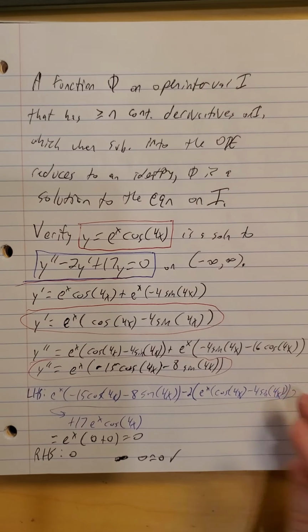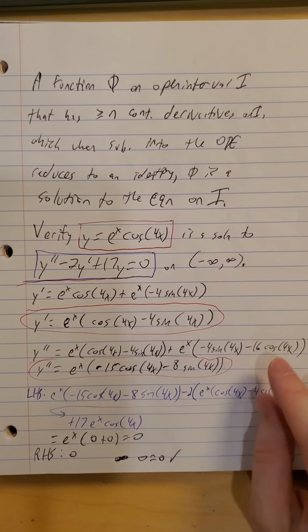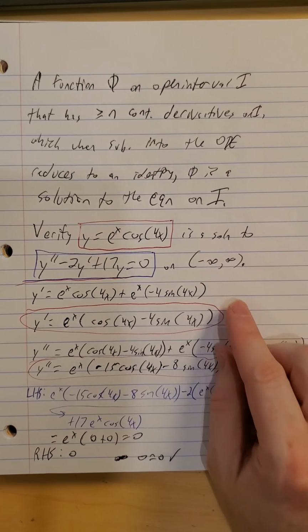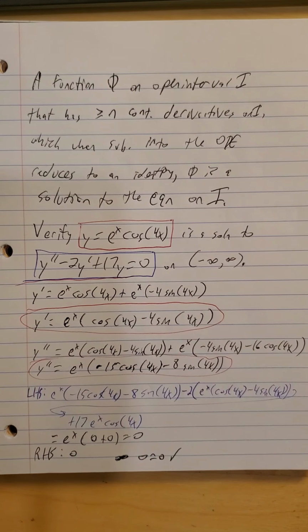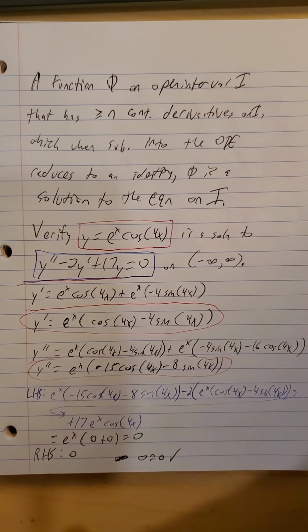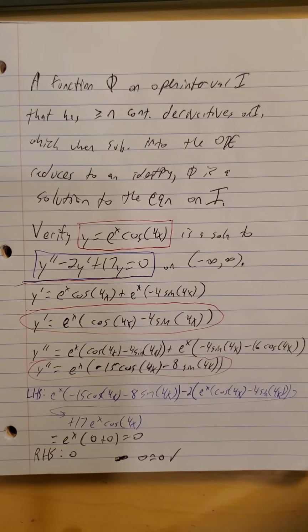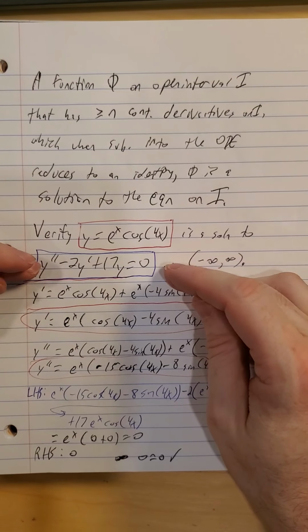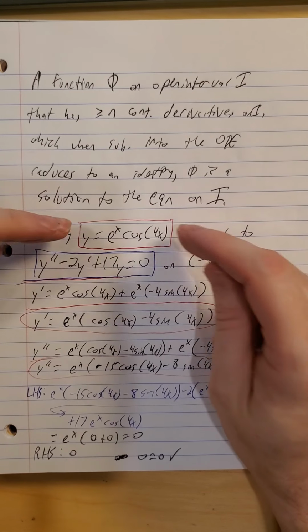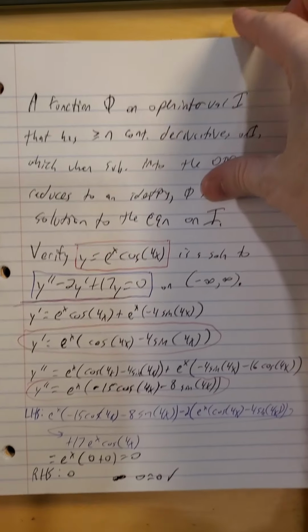So this is a solution on negative infinity to infinity. e to the x is differentiable everywhere, so is cosine. Later sections will also get into, okay, well, instead of just a rabbit out of the hat, they told us this is our solution. How do we find a solution?